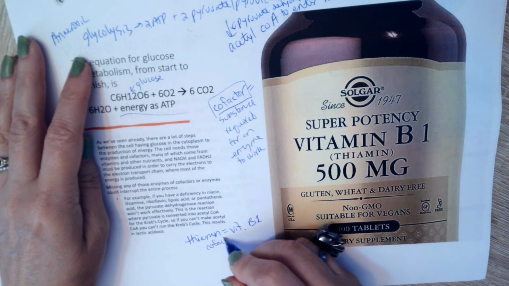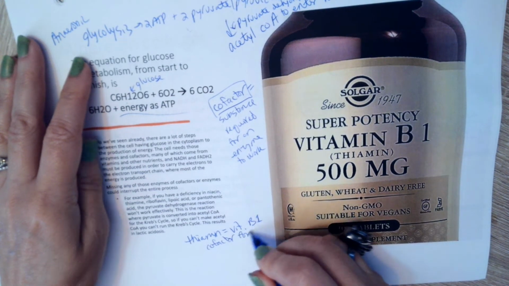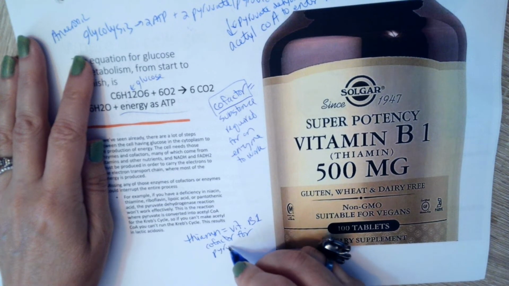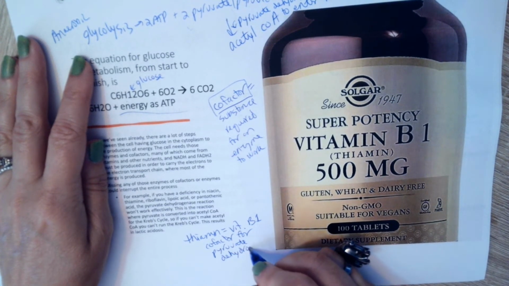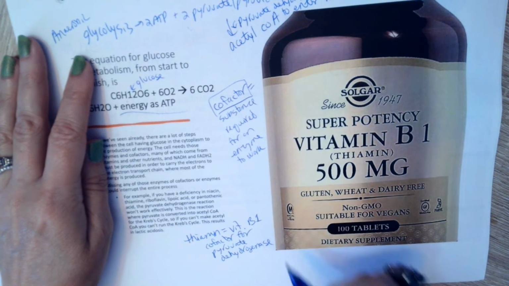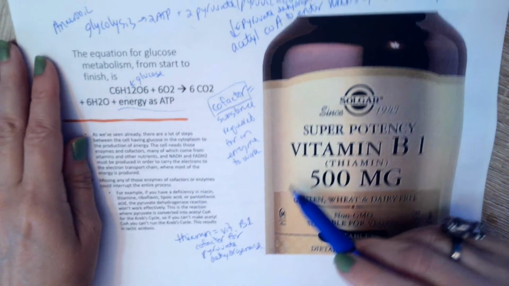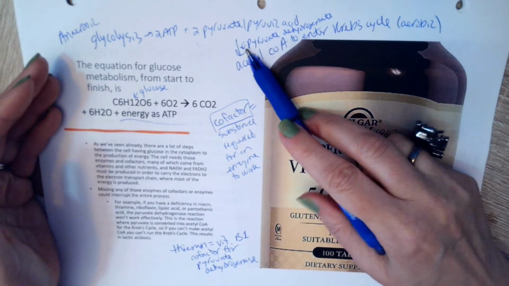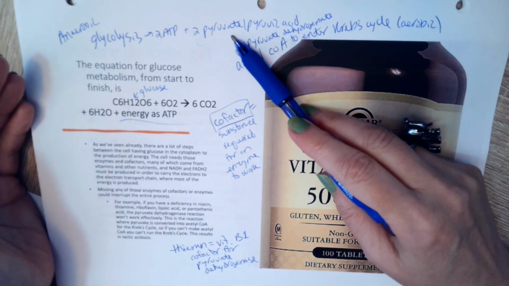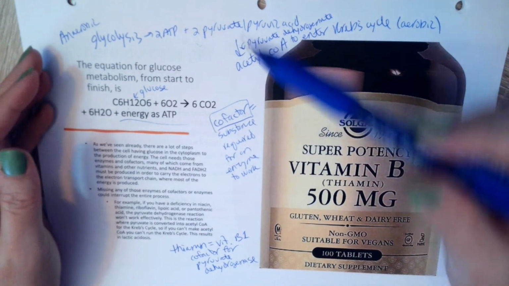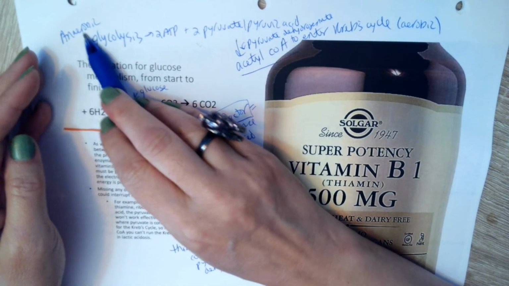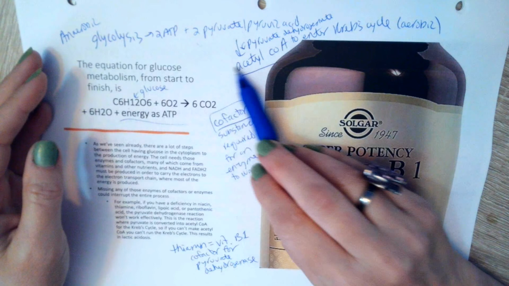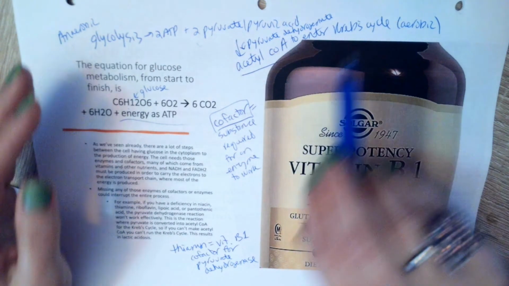And it's a big cofactor for pyruvate dehydrogenase. So without vitamin B1, pyruvate dehydrogenase can't effectively turn pyruvate into acetyl-CoA to go from glycolysis, the anaerobic respiration part, into the Krebs cycle, the aerobic respiration part.